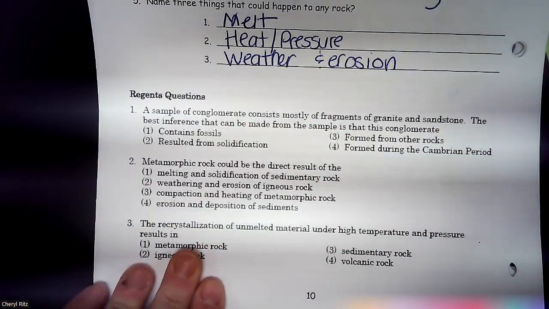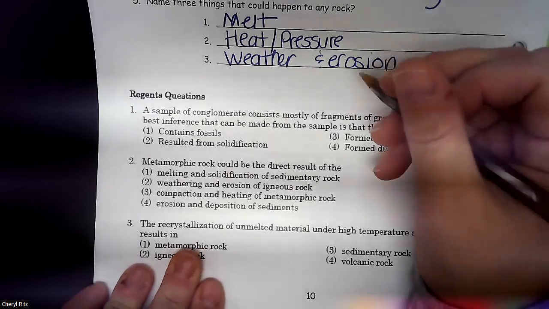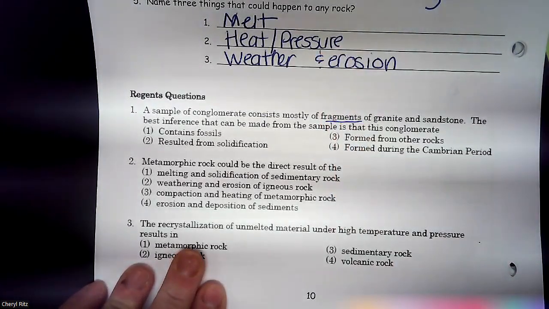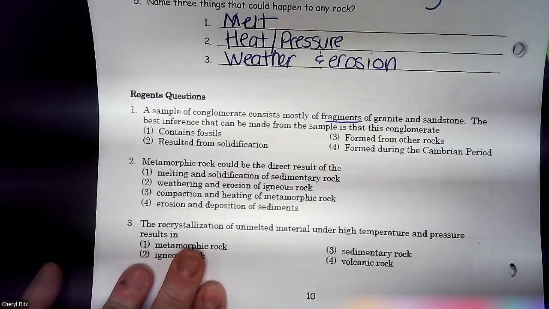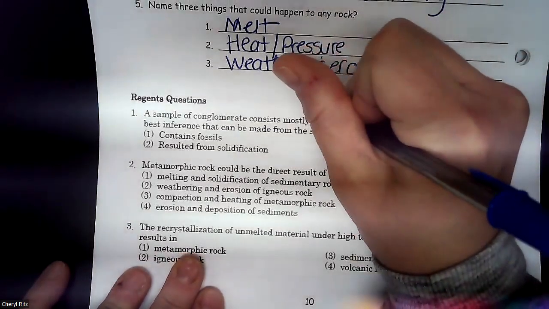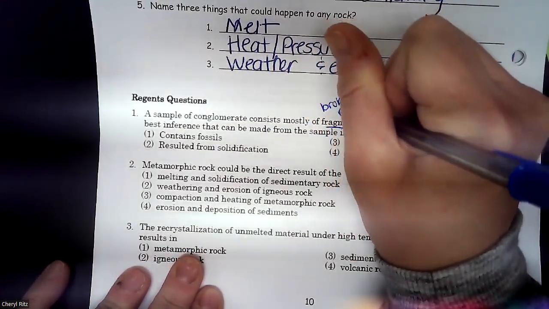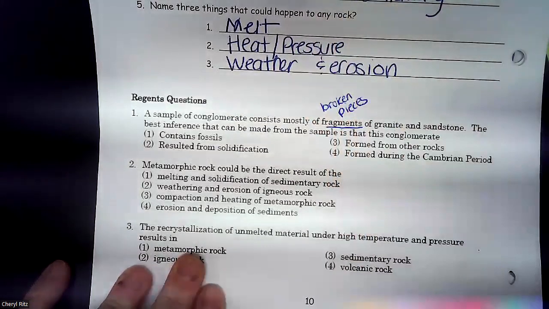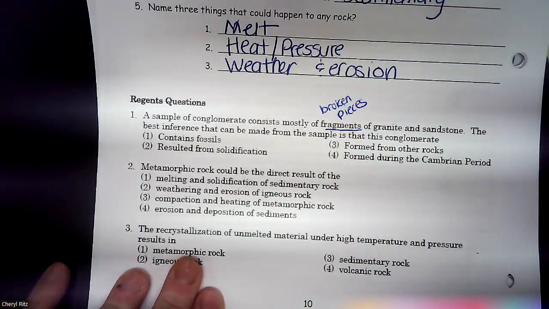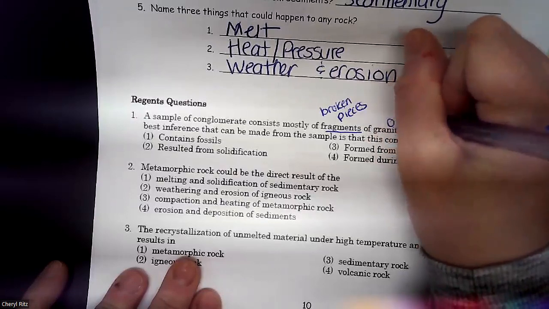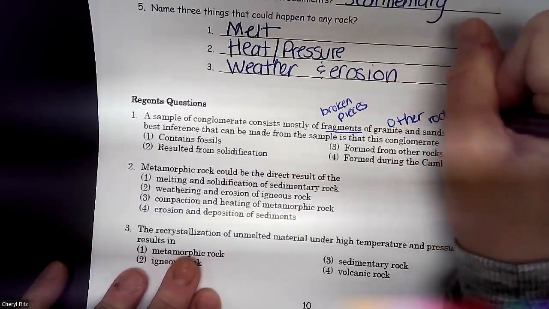So let's take that part. Okay, so fragments is actually the key there. What's a fragment of anything? A piece, a broken piece. So they're really broken pieces of granite and sandstone. Now, you might not know what granite and sandstone are, but you probably can guess they're other rocks, right? So broken pieces of other rocks.